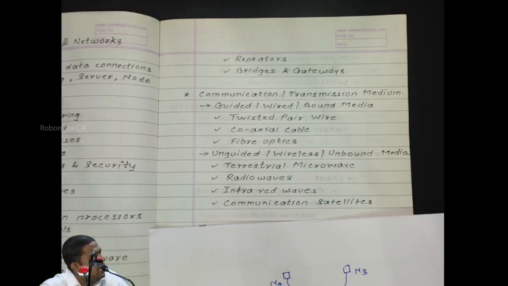Before we start with the individual medium or channel, let's try to understand the bifurcation first. These particular channels are being divided on two bases. One is guided. Guided means we are guiding that signal: you have to go in this particular direction.